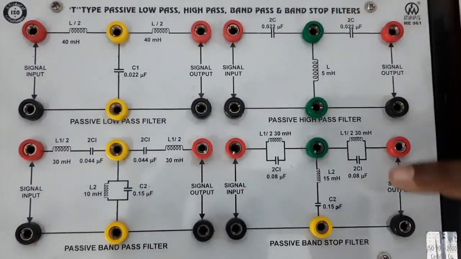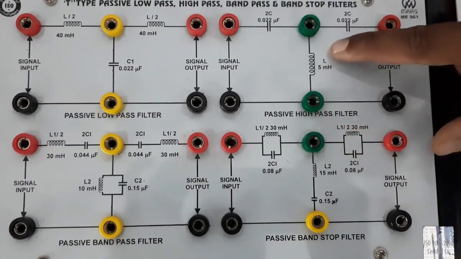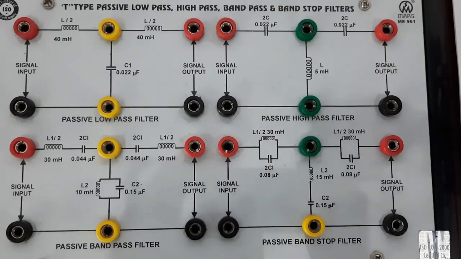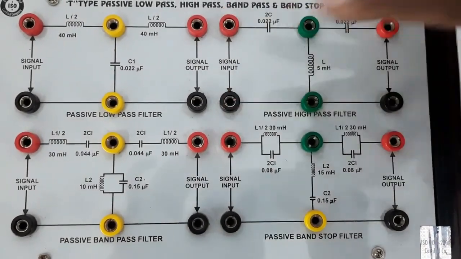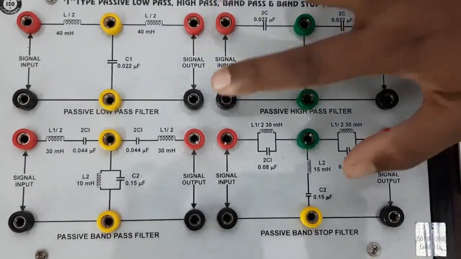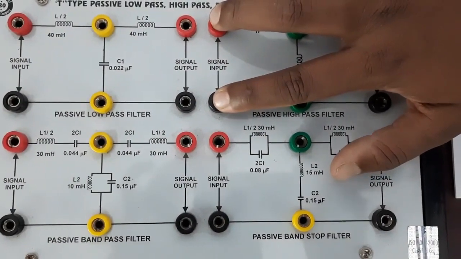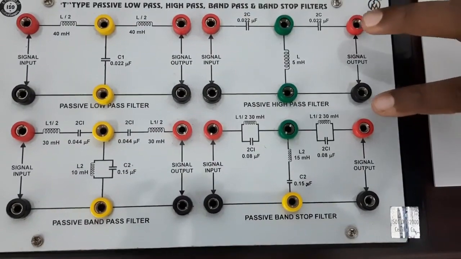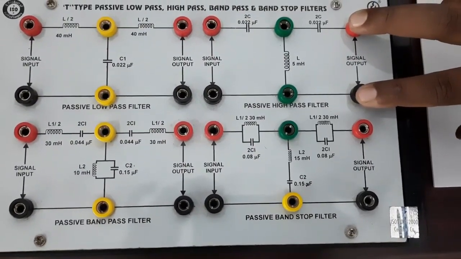Now we will move directly to the high pass filter. As you can see, we have a high pass filter in which two capacitors and one inductor are connected. This one is the signal input and this one is the signal output. To the signal input we will connect the function generator's output, and the signal output will be connected to the CRO.